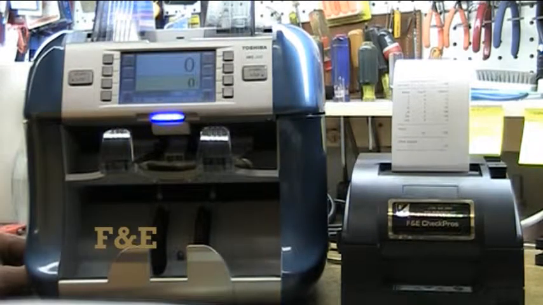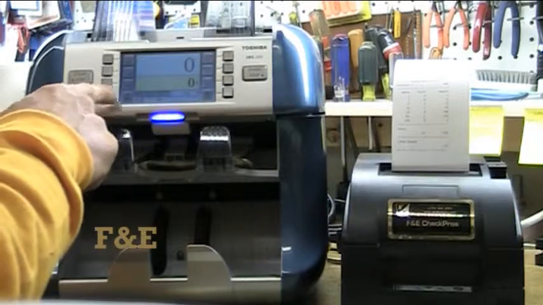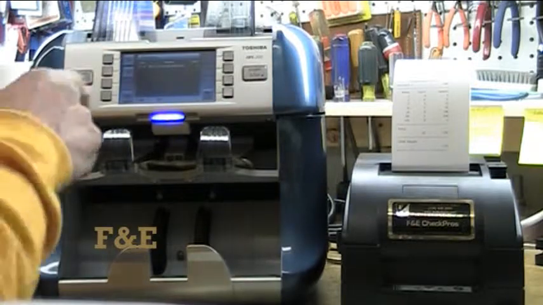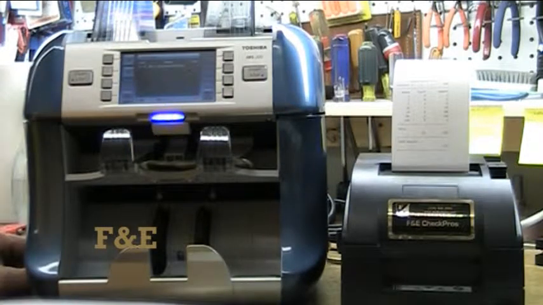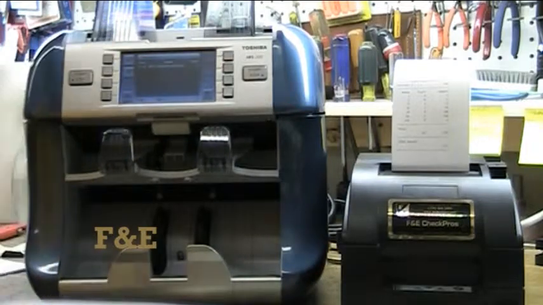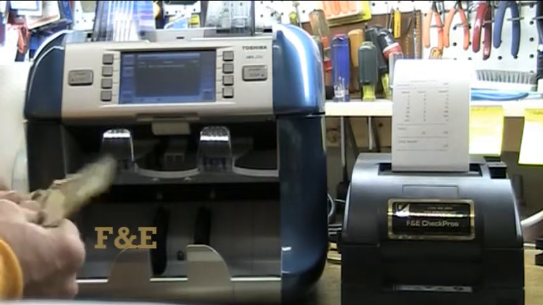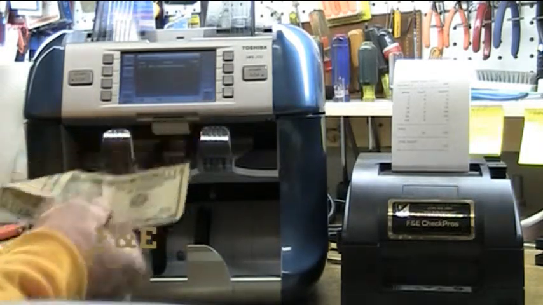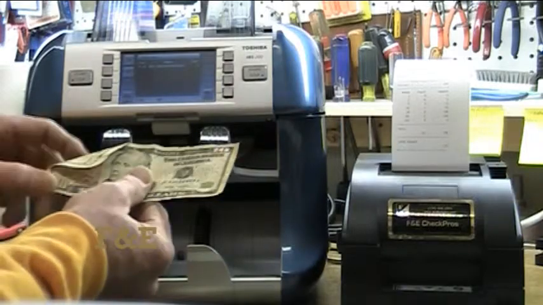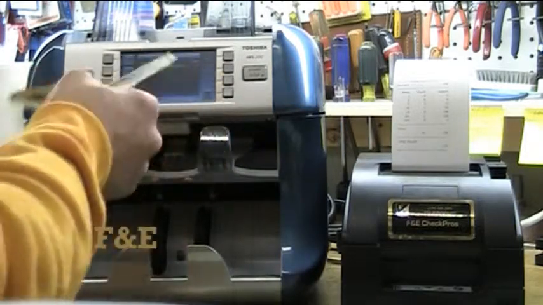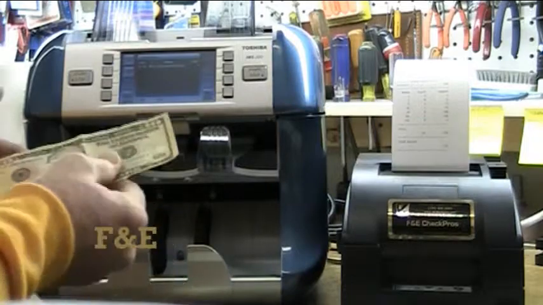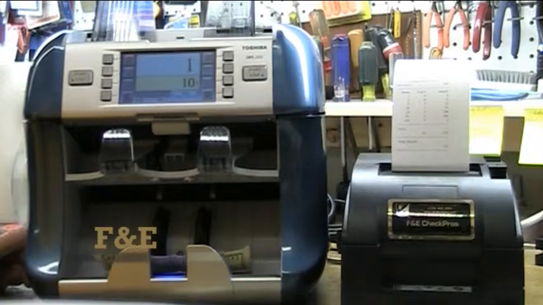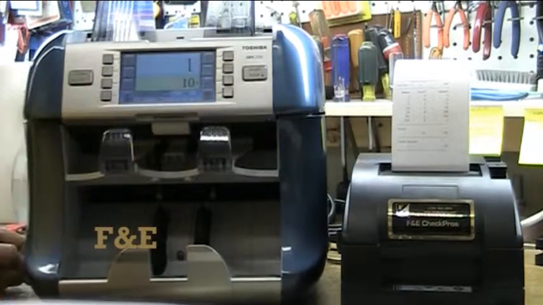Once a bill does reject, we can hit the function button to go onto the second screen. We can push the reject button. It's going to tell us misdenomination rejection, and that may not be all that meaningful to you in some cases. In other cases, it will tell you why the bill was rejected. In this case, misdenomination, it was not able to read what the denomination was, and hence it rejected it. Flatten that bill back out. Go back into our home mode, and it did count that.